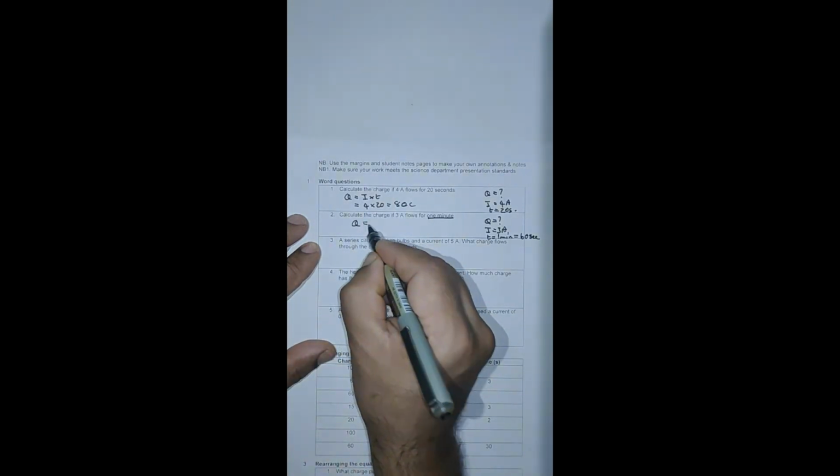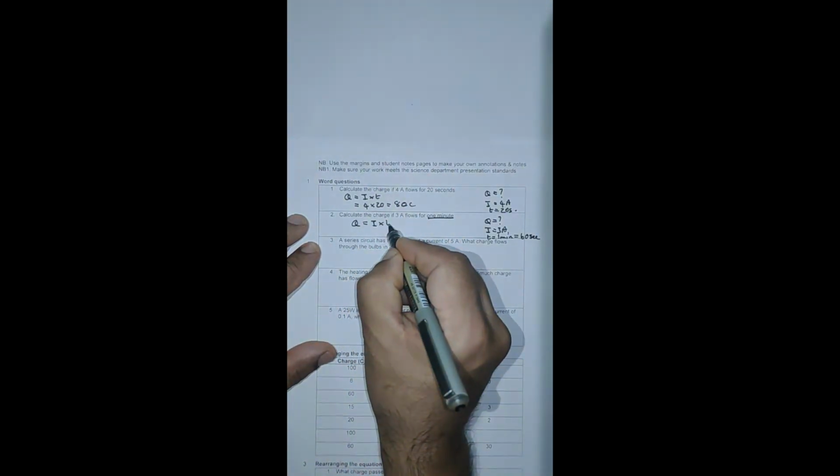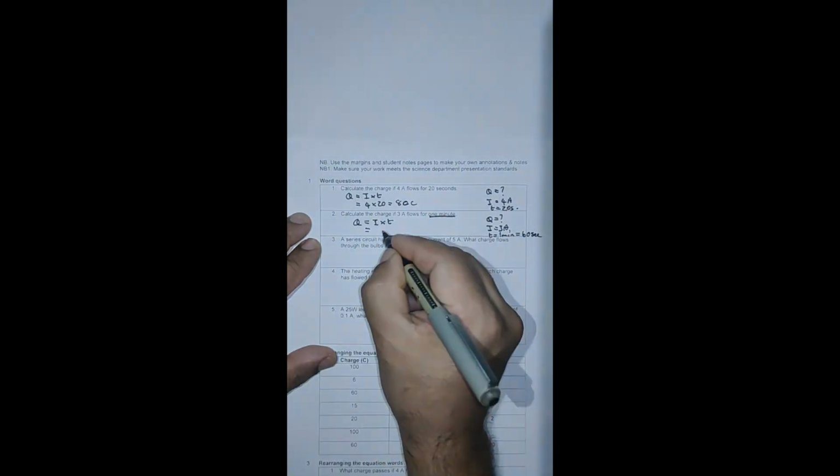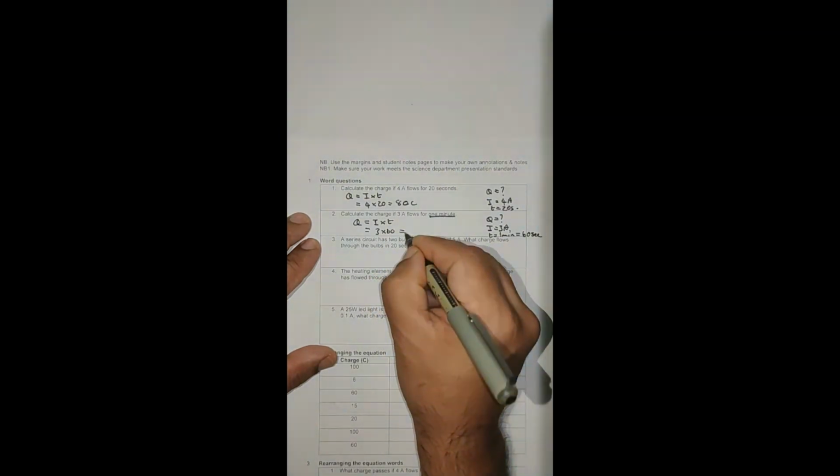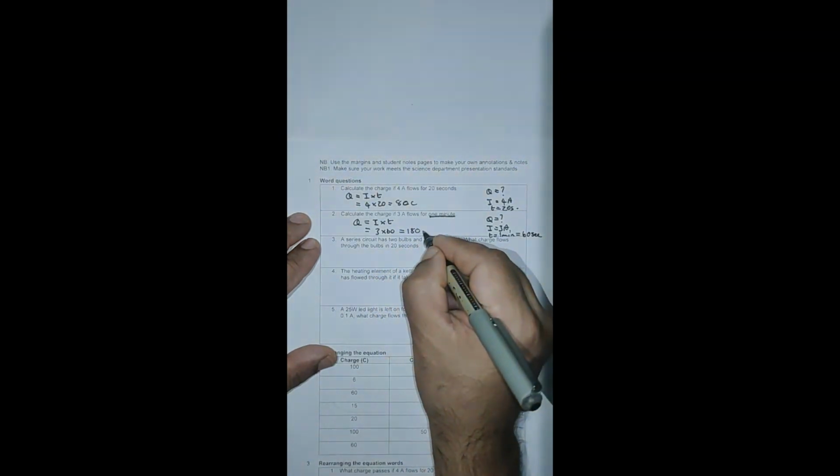Do we have an equation that links these 3 variables? Yes, we do. Q equals I times T. Substitute in the values, 3 times 60, and that's equal to 180. Remember to add the units, coulombs.